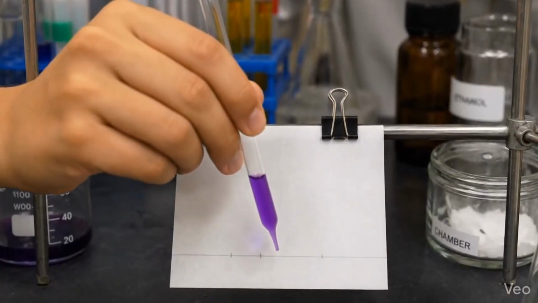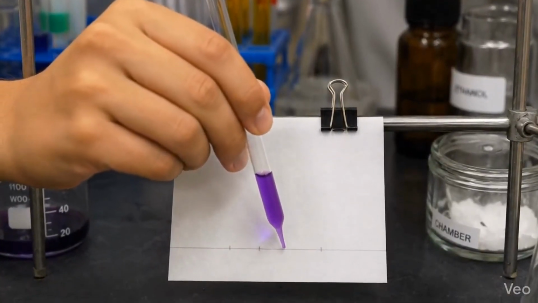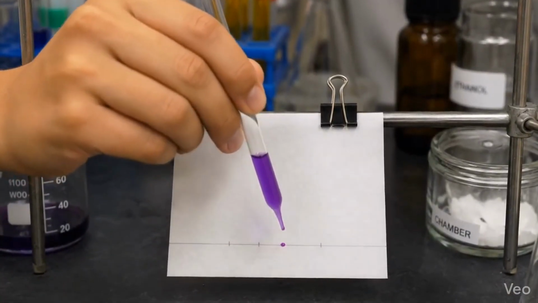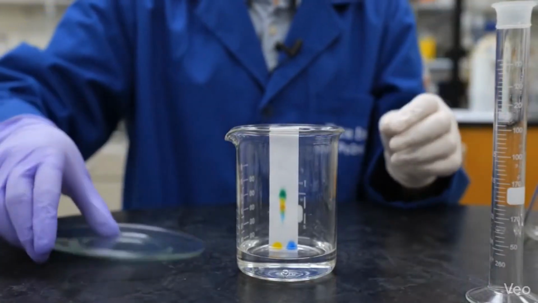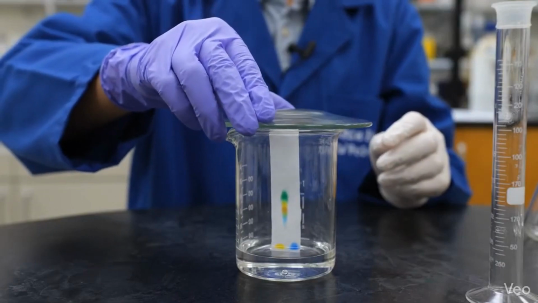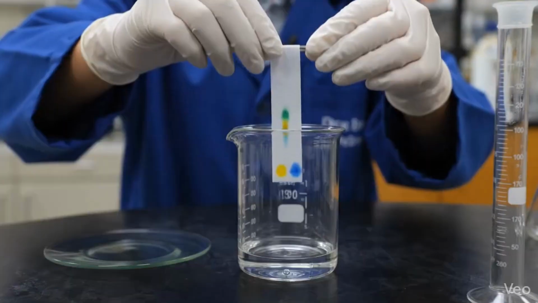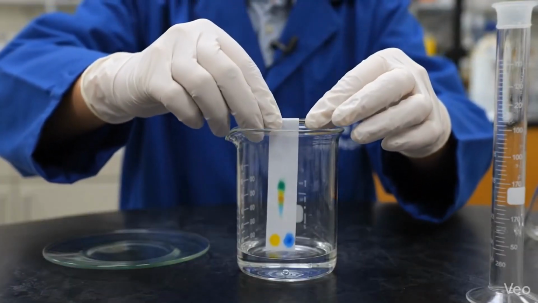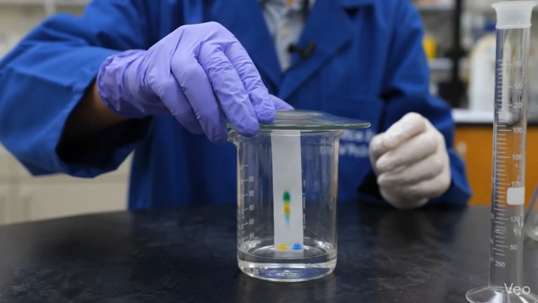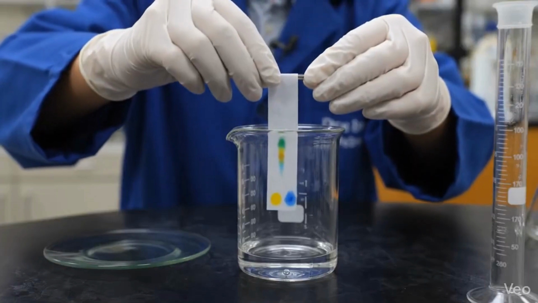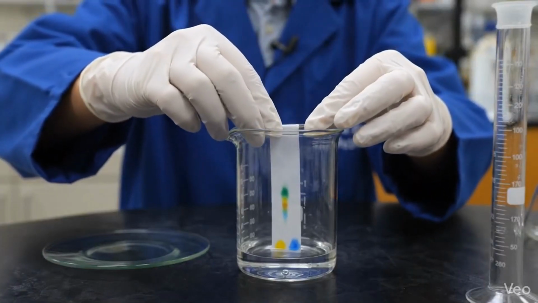Put a small spot of the mixture of dyes on the pencil line using a capillary tube and allow it to dry. Now suspend the chromatography paper in a beaker that contains a small amount of solvent. It is important that the solvent is below the pencil line so that the dyes don't just dissolve in the solvent. Put the lid on the beaker so that the atmosphere becomes saturated with the solvent. This is to stop evaporation of the solvent from the surface of the paper.